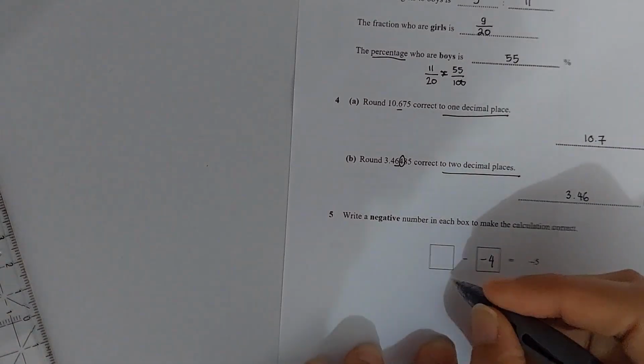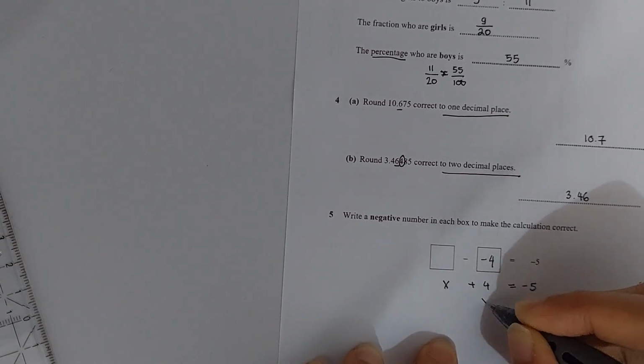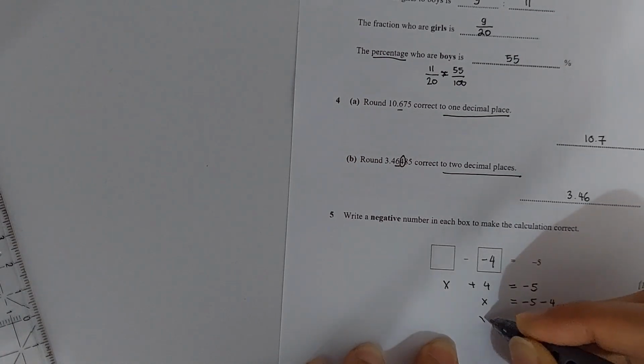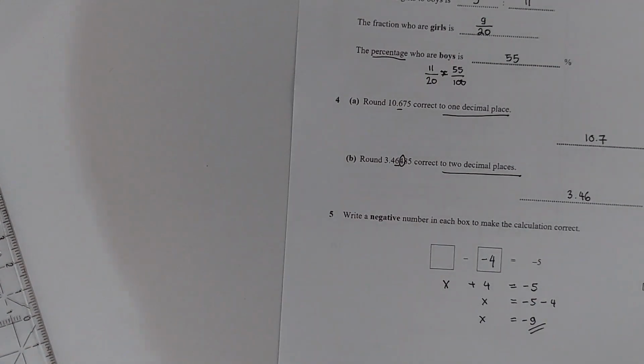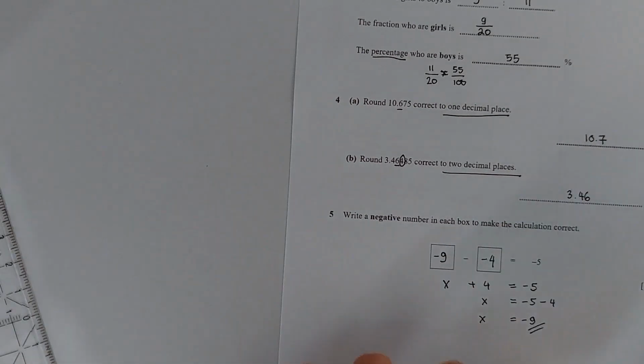Yeah, so if I have x plus 4 is equal to -5, so x will be -5 minus 4, which is -9, and -9 is also a negative number, right? So this one is -9. So the answer for number 5 can vary as long as those two negative numbers, if being subtracted, will give you -5. Okay, and then the next one will be this one.